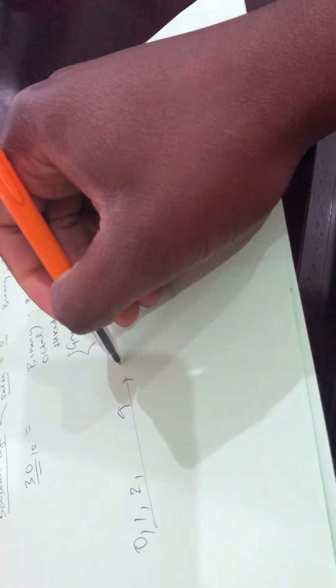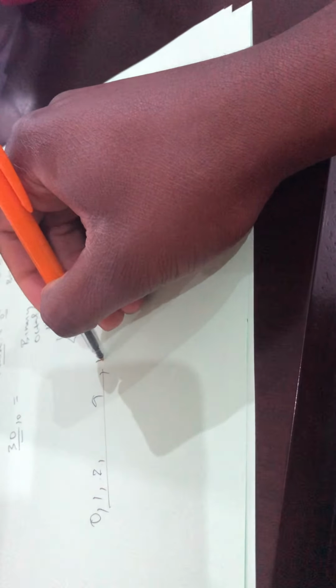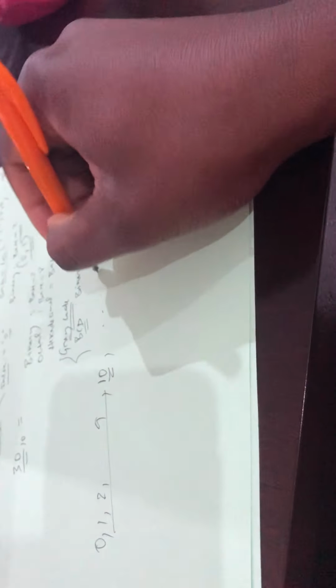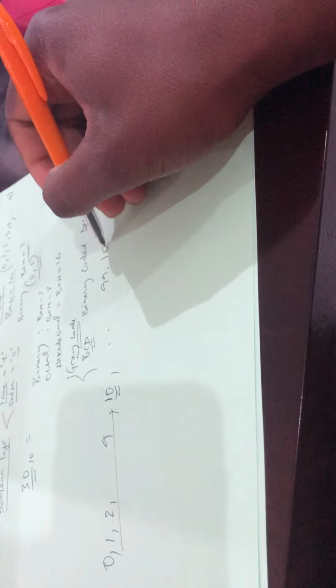But how do we count in any of these number systems? Let's start with the decimal number system. We will normally count from 0 to 9 across all the 10 digits. And as we carry on, we start having a combination of 2 digits, then 3 digits.